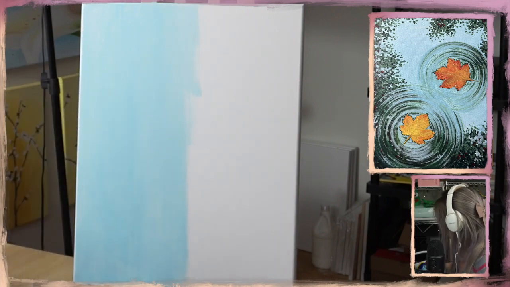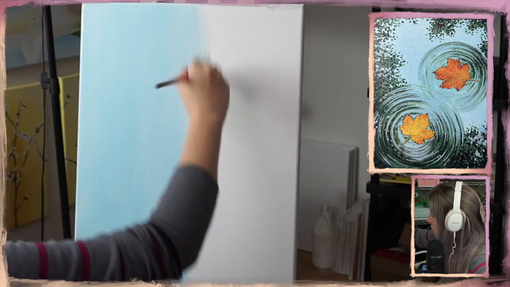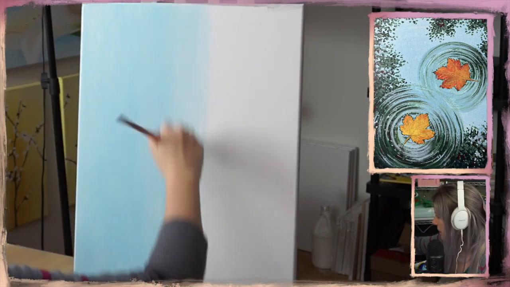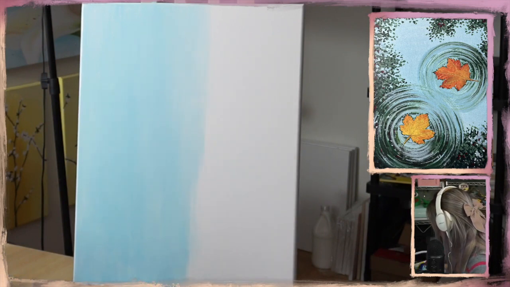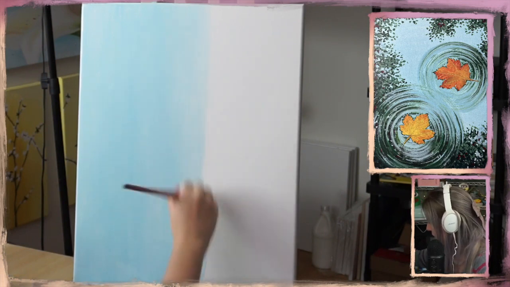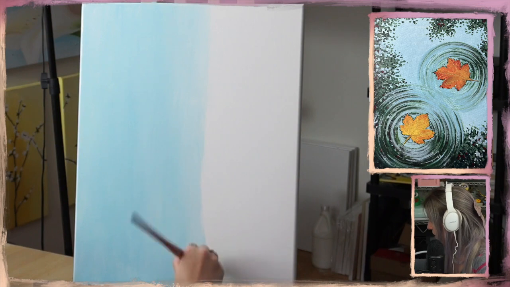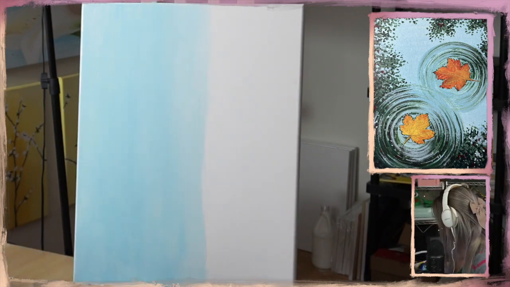I'm already running out of white paint. Maybe you are too. White is always the first one to go for me anyway. It's always the first one to be refilled. So take your time to refill your white either now or once you've completed the whole background here.